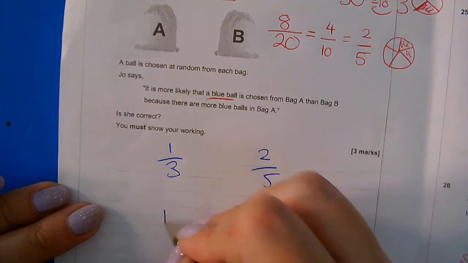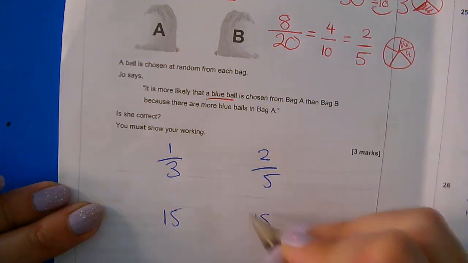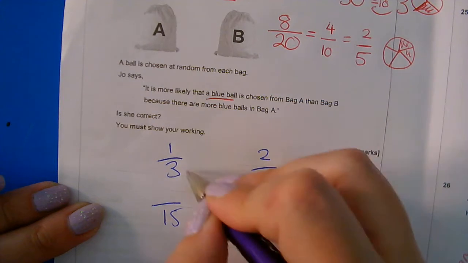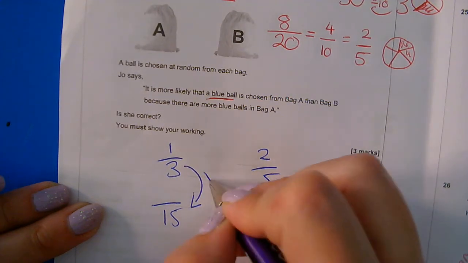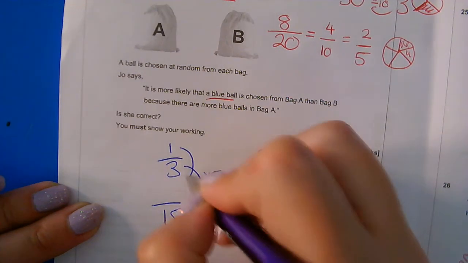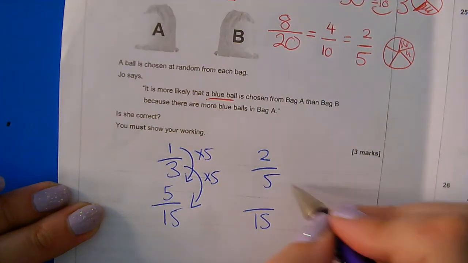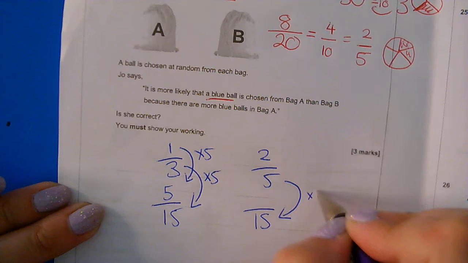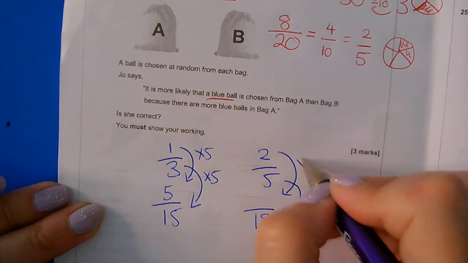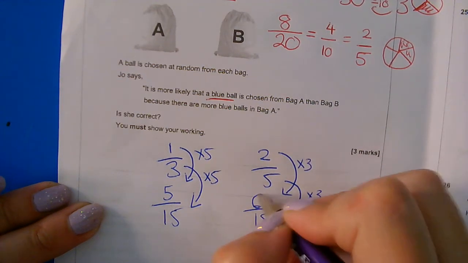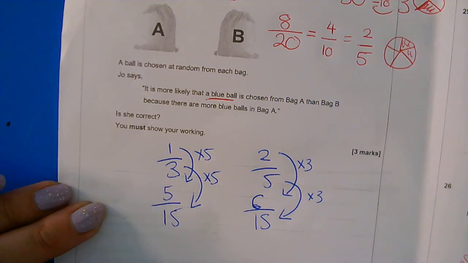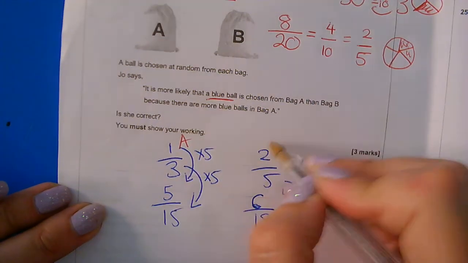Well, 3 can go to 15 and so can 5. 3 to get to 15 is times by 5, use equivalent fractions. That's the same as 5 out of 15. 5 to get to 15 is times 3, do the same to the top. That's 6. So this is bag A and this is bag B.